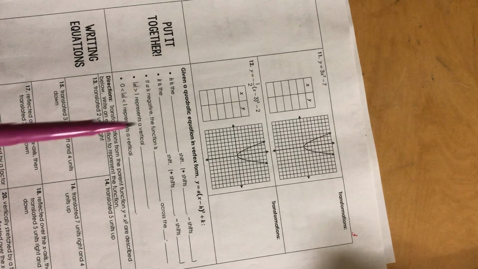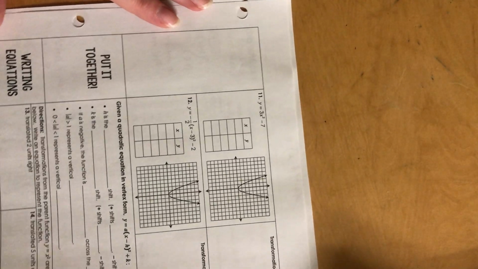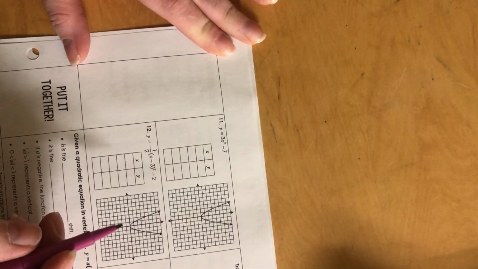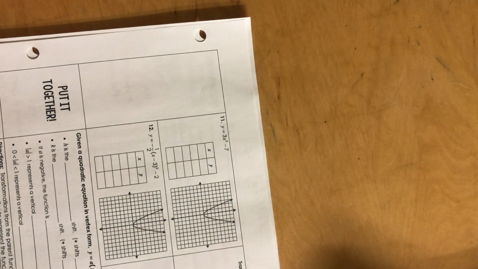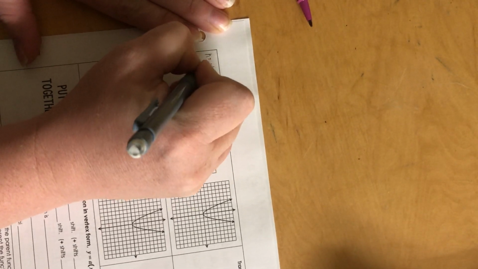I'm going to concentrate mostly on 11 and 12, which are important because they do something different. So let's do this one again. H is going to be your negative b over 2a.